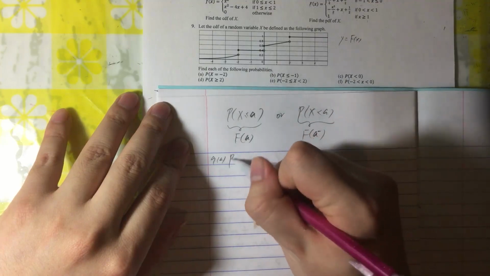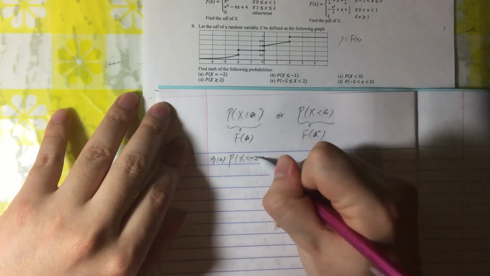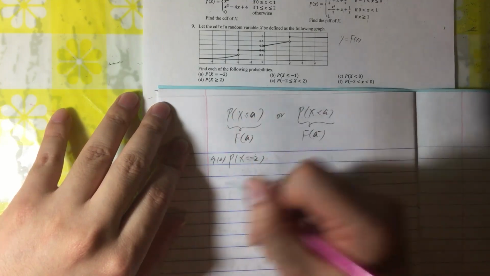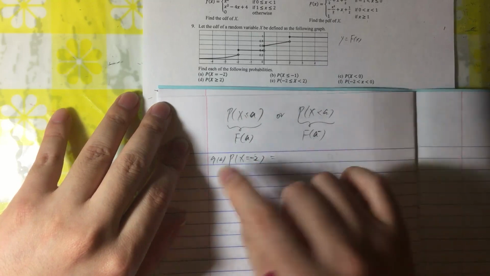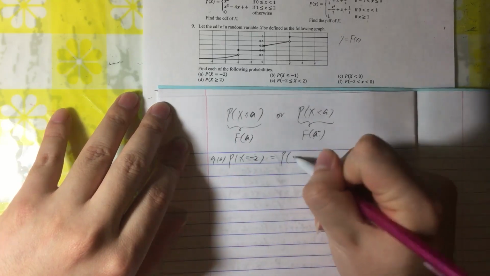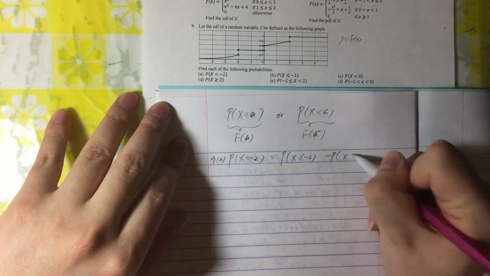Part A, probability that X equals negative 2. We try to put it in this form. How can we do that? Probability that X equals negative 2, I can write as probability that X is less than or equal to negative 2, take away probability that X is less than negative 2.